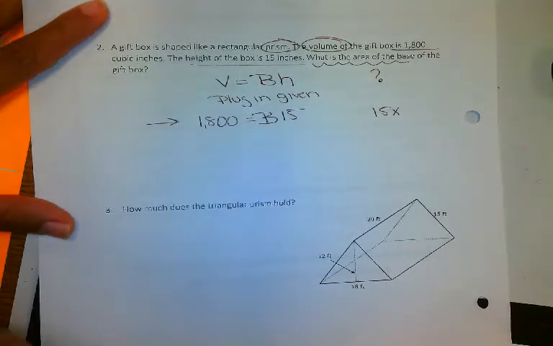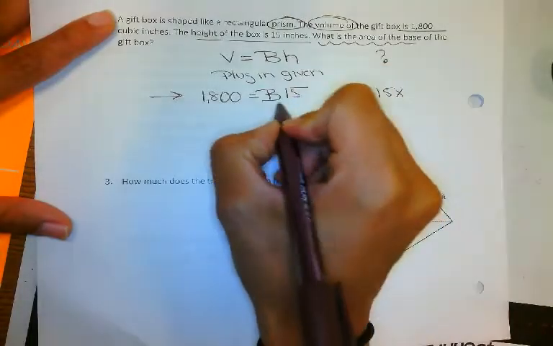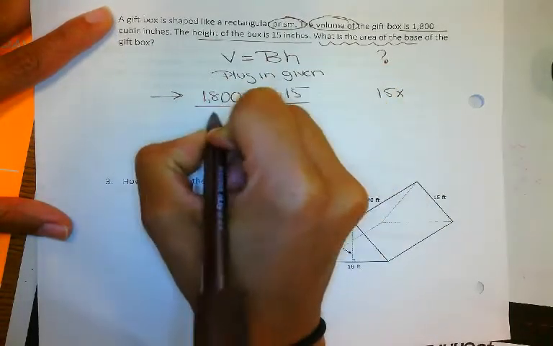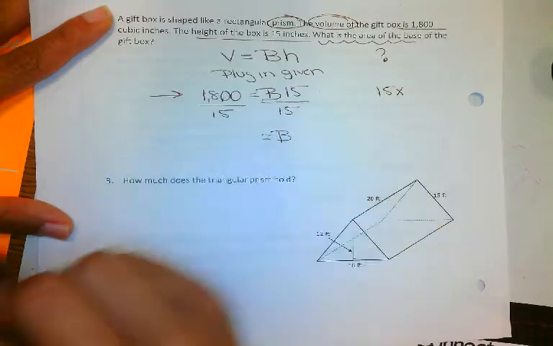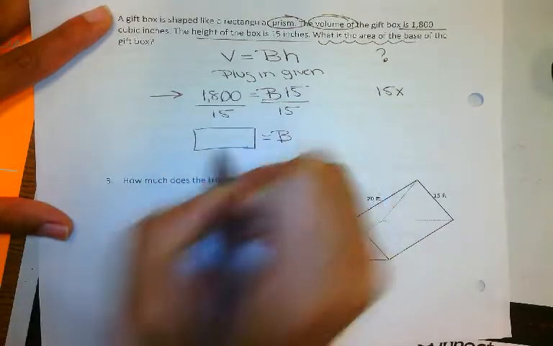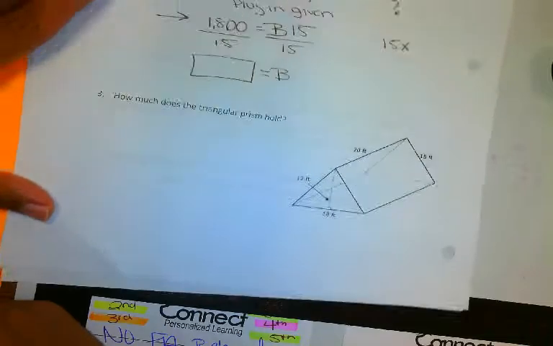So how do we solve equations? Or how do we solve this equation? Good, we're going to divide both sides by 15. Okay? That goes away, so then I'm just left with big B, which is area of the base, and that's going to be my final answer. All right? Again, Ms. Flora has the key if you need help.